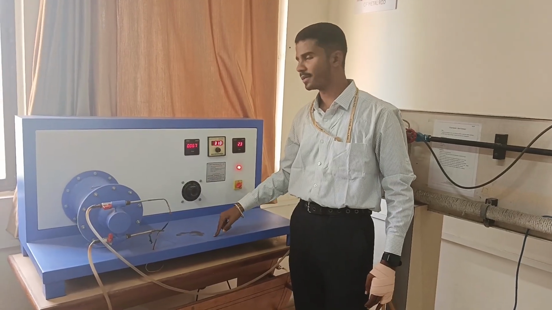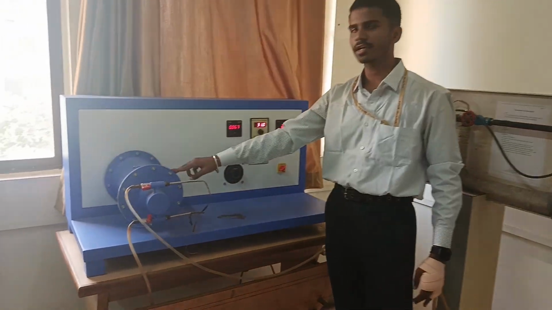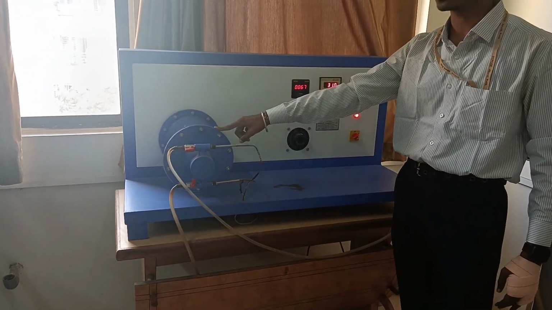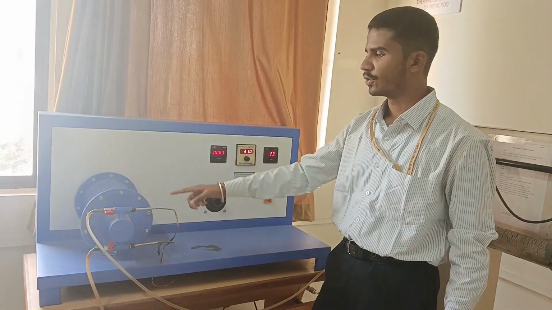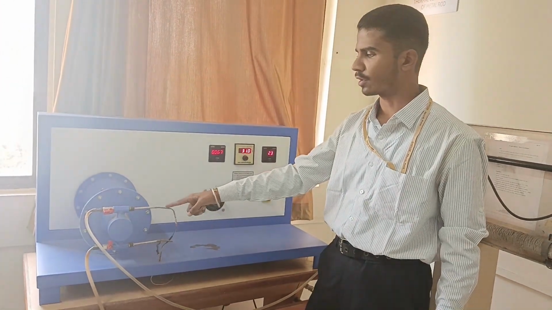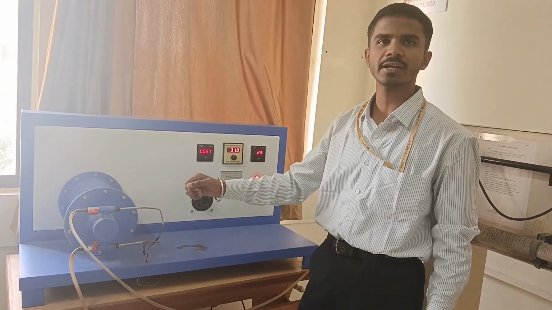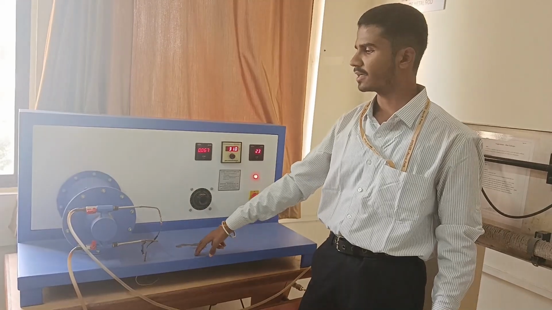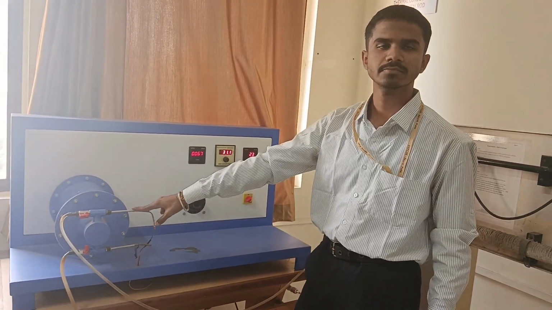The name of this experiment is thermal conductivity of metal rod. The aim of this experiment is to determine the thermal conductivity of a metal rod, which in our case is copper. With the help of experimental inputs and outputs and certain calculations, we determine the thermal conductivity of the metal rod, and this experimental value is compared to the standard value of copper, that is 380 watt per meter Kelvin. This experiment helps us to determine the reliability and consistency of certain materials.